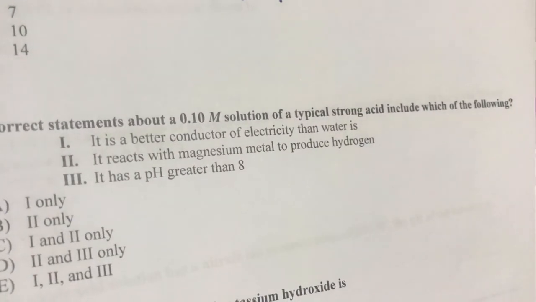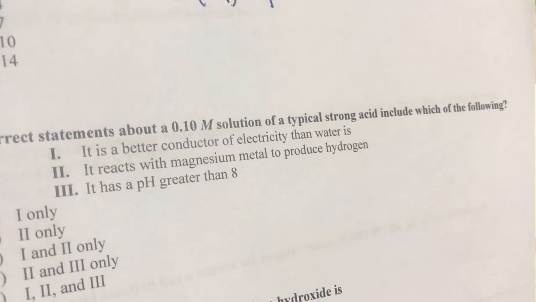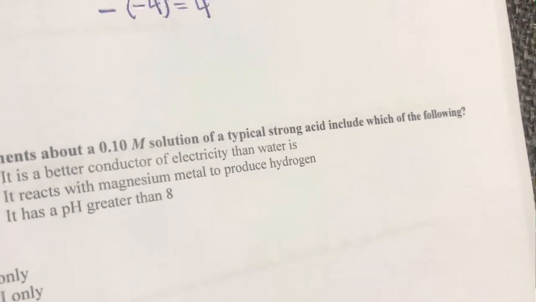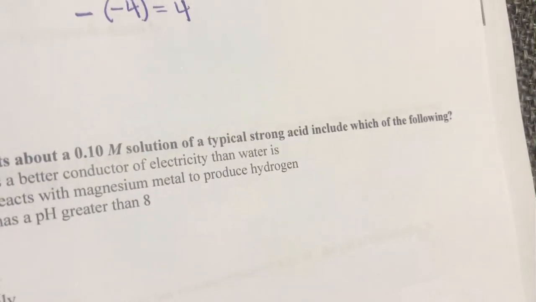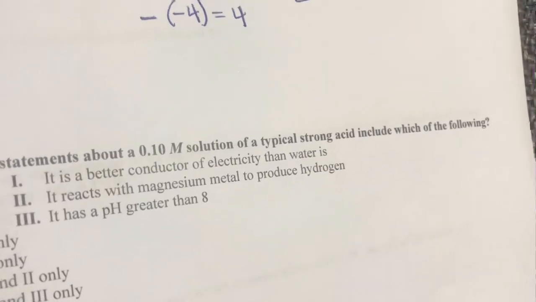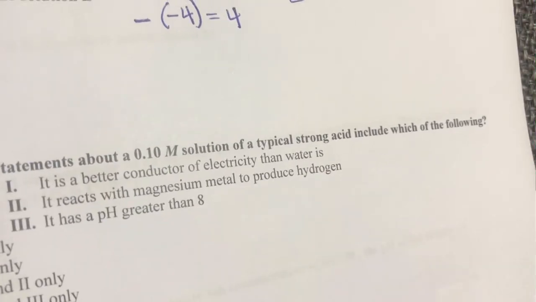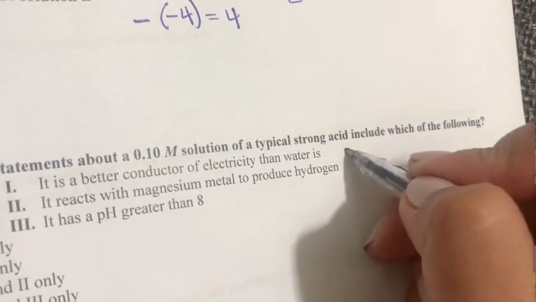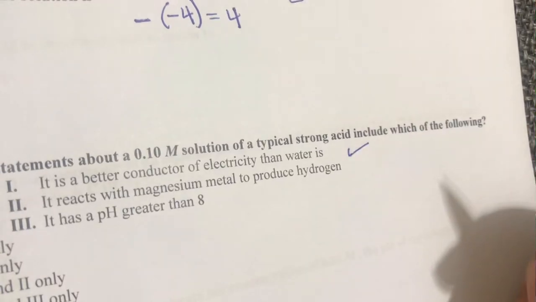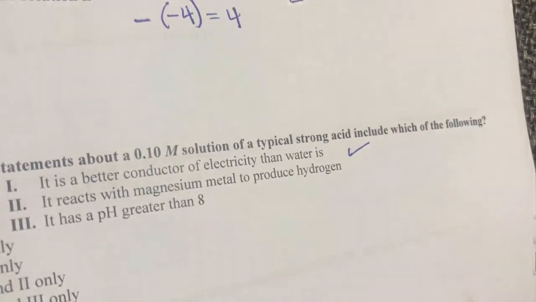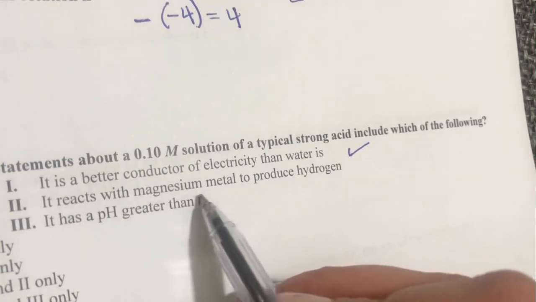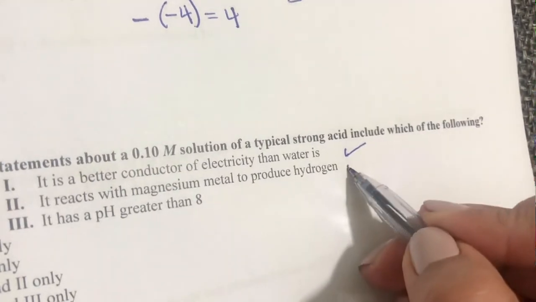Question 6. Correct statements about 0.1 molar solution of a typical strong acid include which of the following? 1. It's a better conductor of electricity than water is. Yes, because acid dissociates to ions and ions increase the conductivity of electricity. 2. It reacts with magnesium metal to produce hydrogen gas.